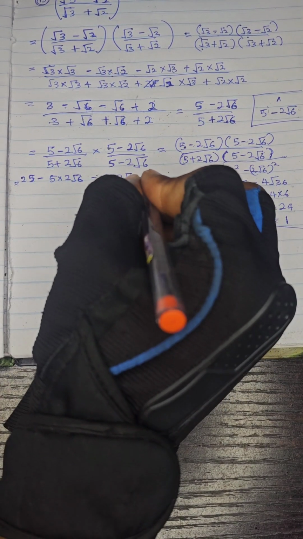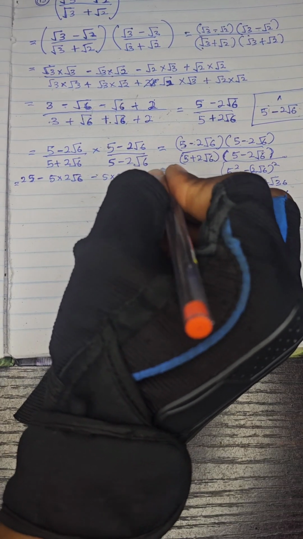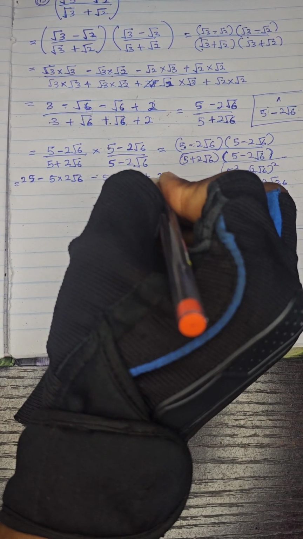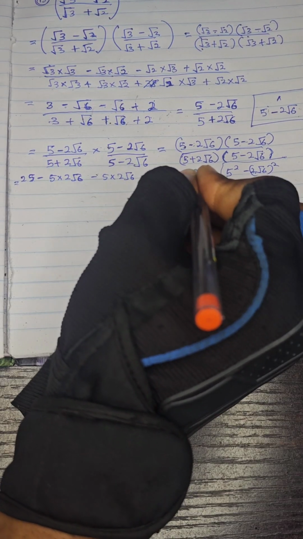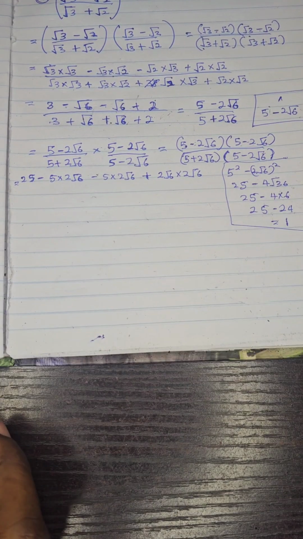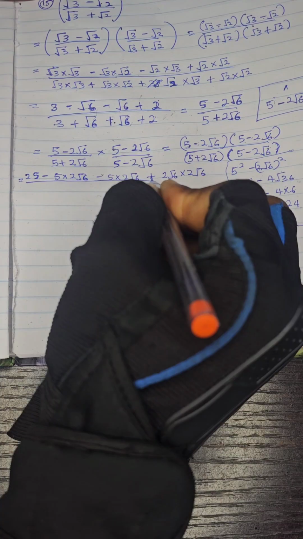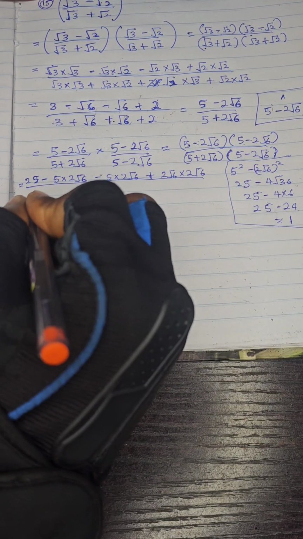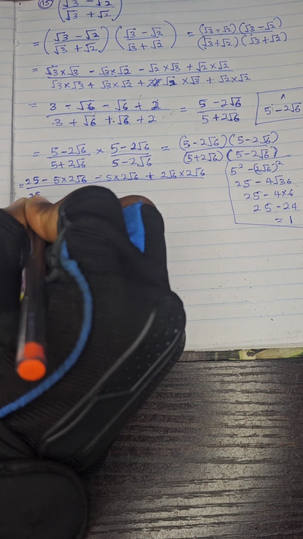This multiplying itself will now become plus because it's minus minus, which should give us plus 2 root 6 times 2 root 6. Hope you are following up. Or divided by 5 times 5, 25. Okay, I think I jumped a step, but it's okay.